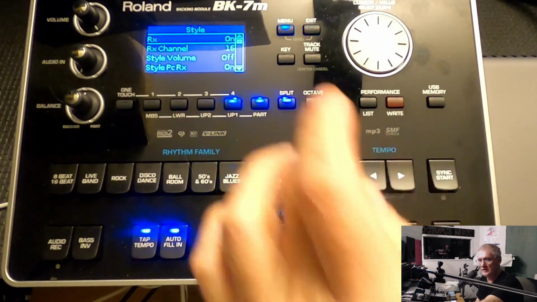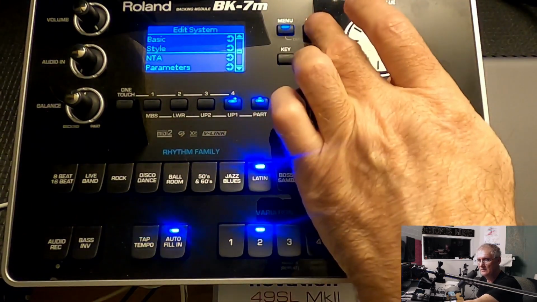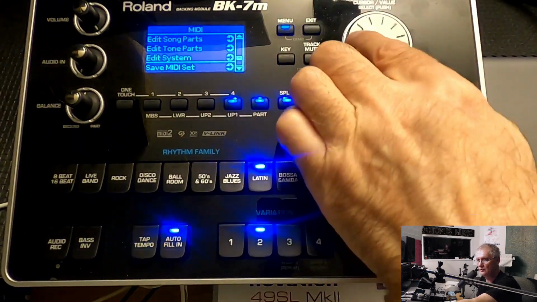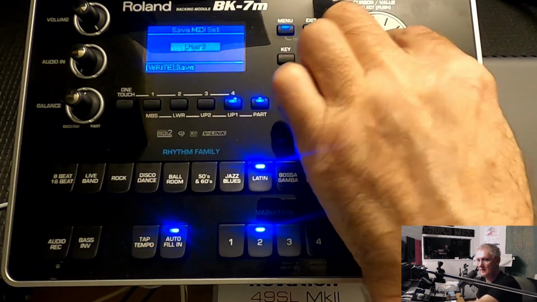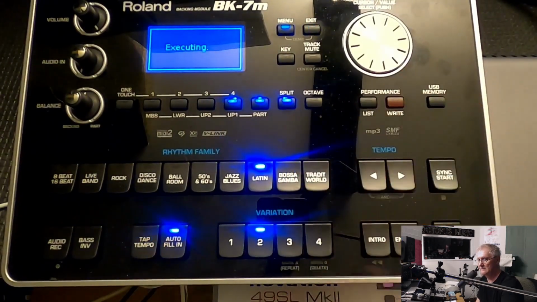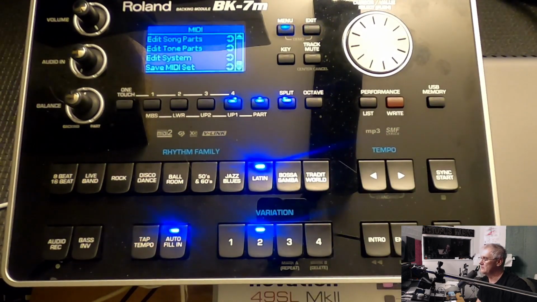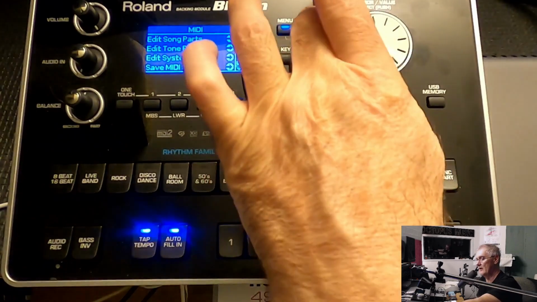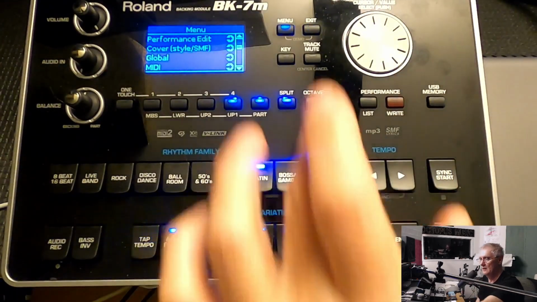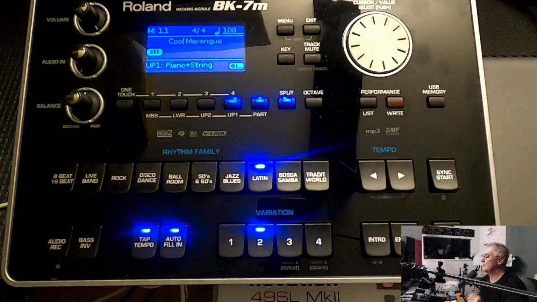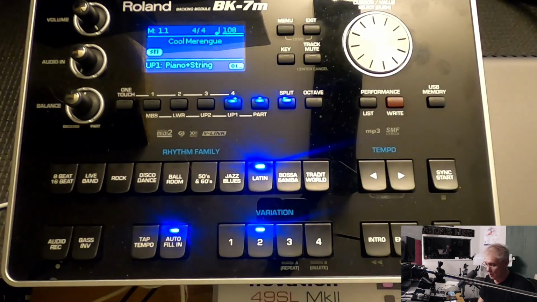Now that's it. You will exit, and go to Save MIDI Set, press right, done. Now your Roland is ready to be used in the studio without any problem. Now, if you have some additional problems, those problems could be related only to your setting in Cubase or to your controller that you are using.